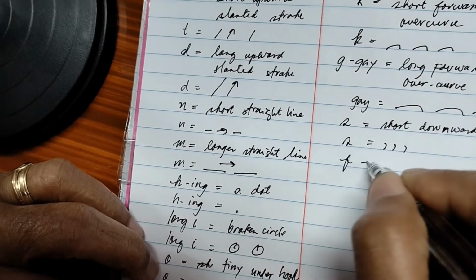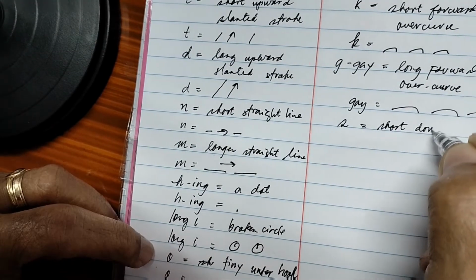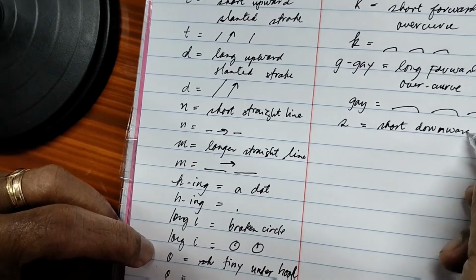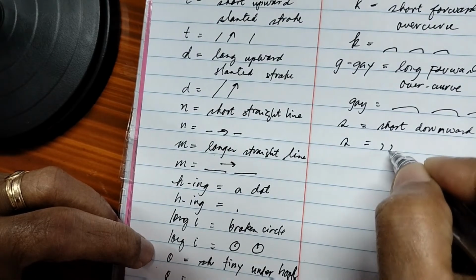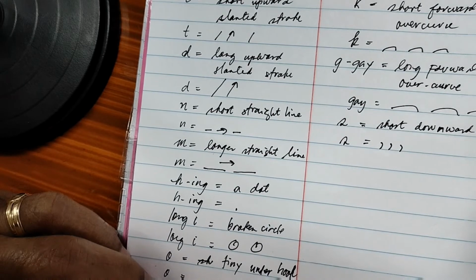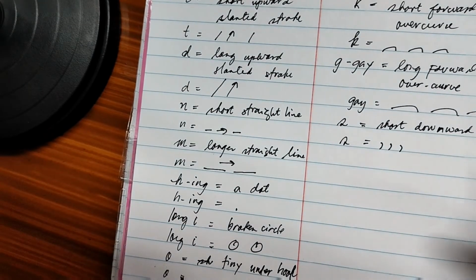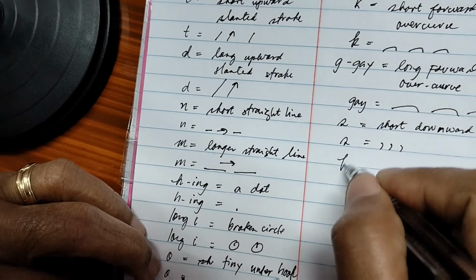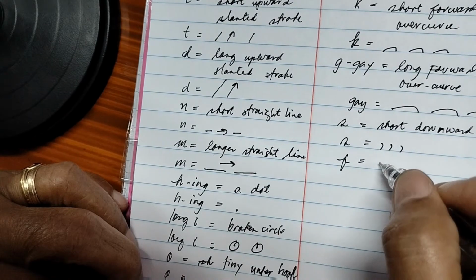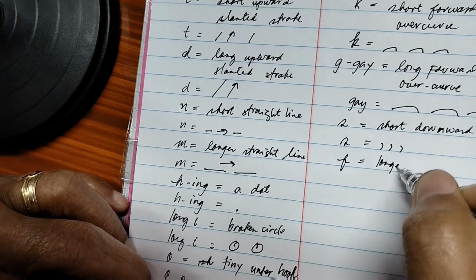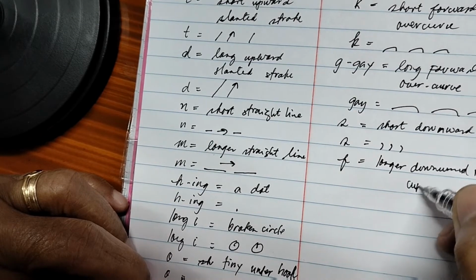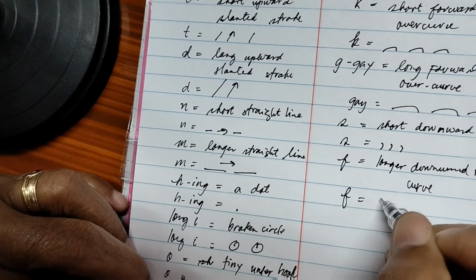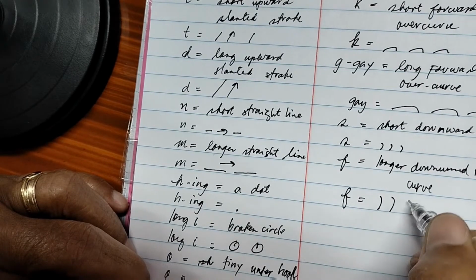Then we have F, represented by a longer downward right curve. So this is your F there, written downwards, F.